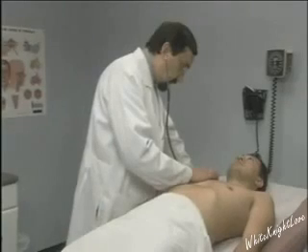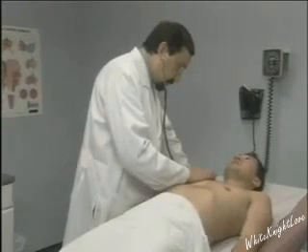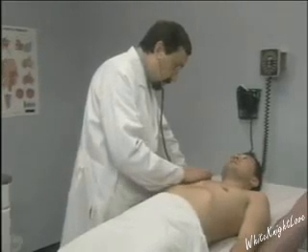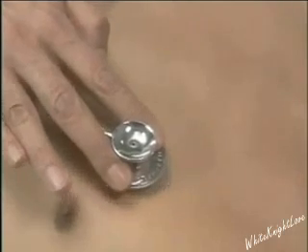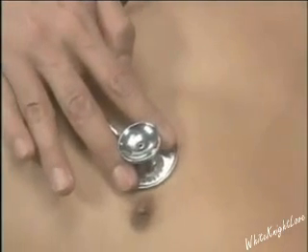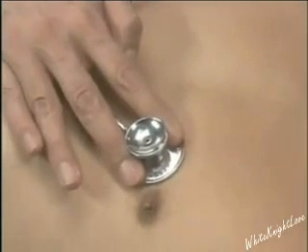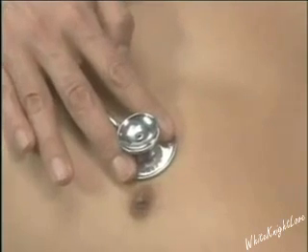99 repeatedly. 99. 99. 99. If you hear bronchial or bronchovesicular breath sounds where they should not be, listen for transmitted voice sounds.